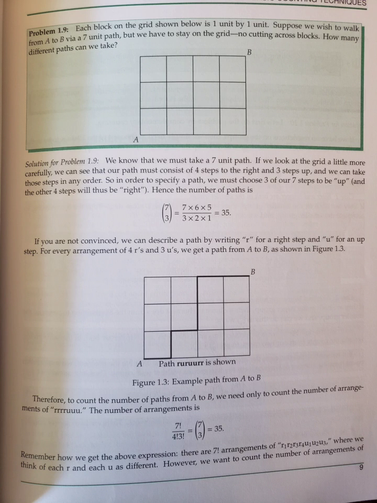So for example, there is an example shown right there. There's a path where you go right, up, up, right, right. That's one of the paths. And as you can see, the 3 U's were placed in the 2nd slot, the 4th slot, and the 5th slot. Now, how many ways are there to choose 3 slots to put the U's in? Well, it's just going to be 7 choose 3.